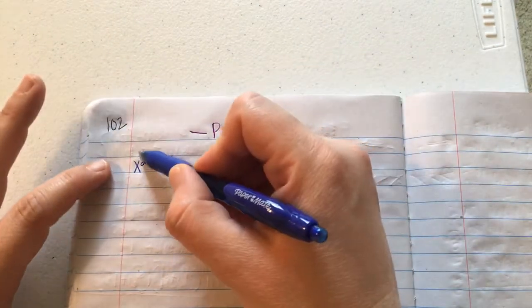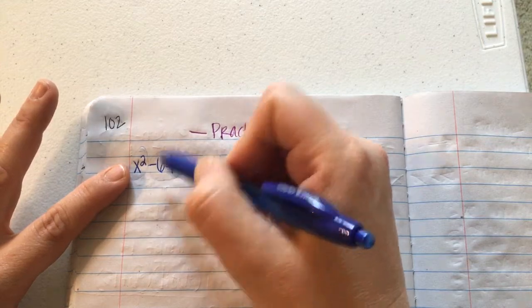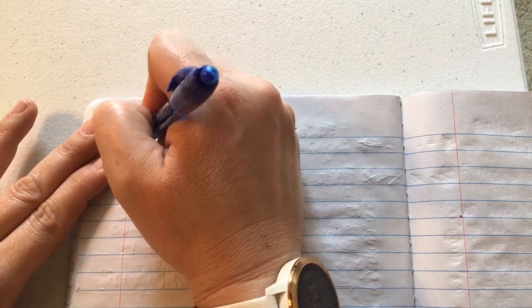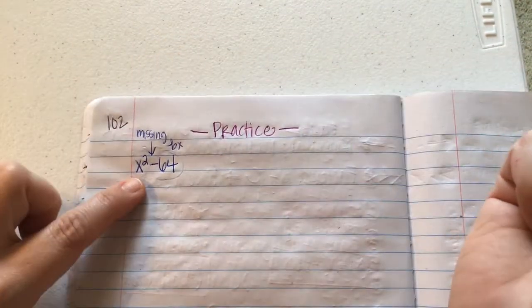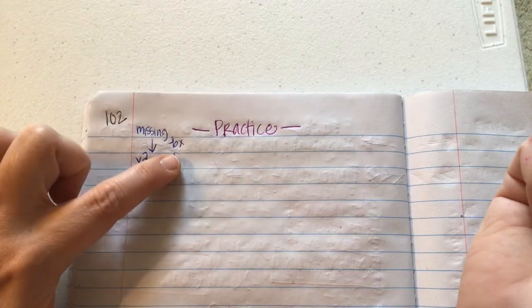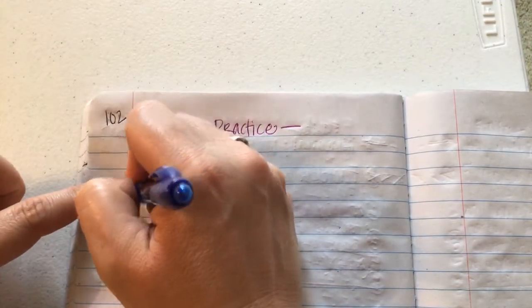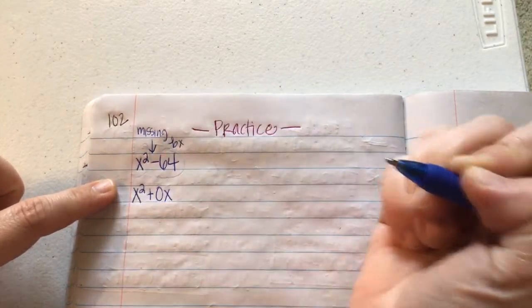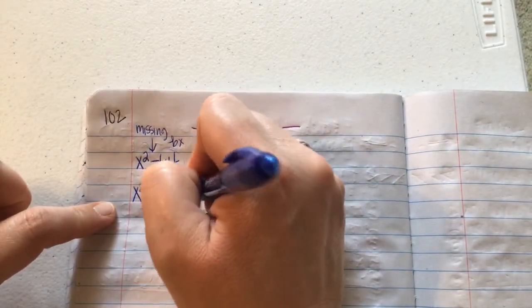Because again, this is my x squared and this is my c value. And in the middle, I'm missing the bx. I can rewrite this problem as x squared plus 0x, because it's not there, it's missing, minus 64.